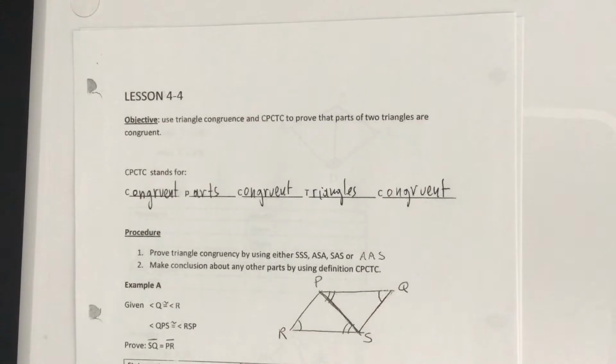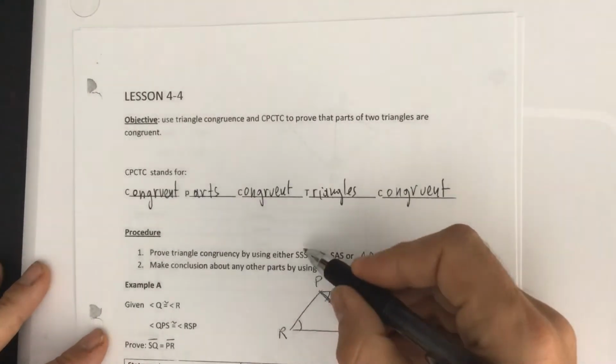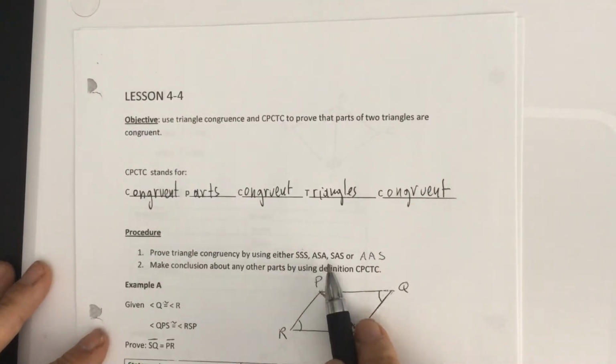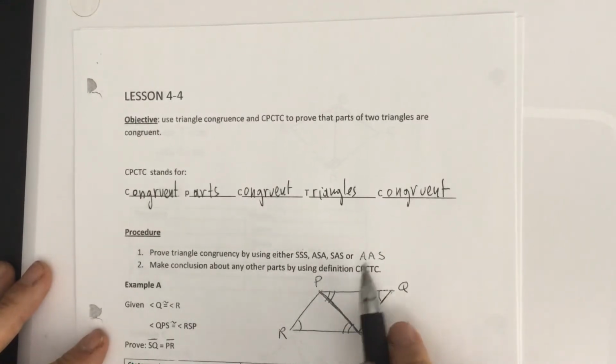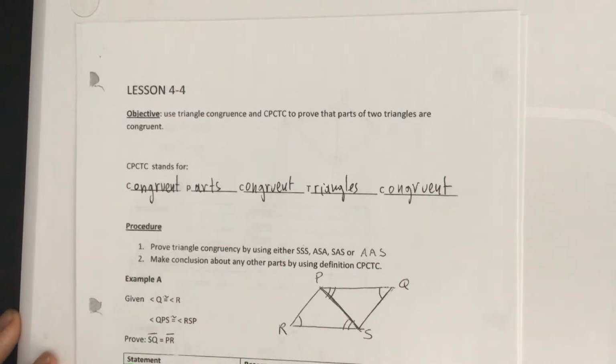So basically, if you prove that two triangles are congruent by either SSS or ASA or SAS or AAS, then you can prove that any angle or any side of those triangles are going to be congruent to the corresponding sides or corresponding angles of the other triangle. That's basically what it is. Now let's go over some examples.